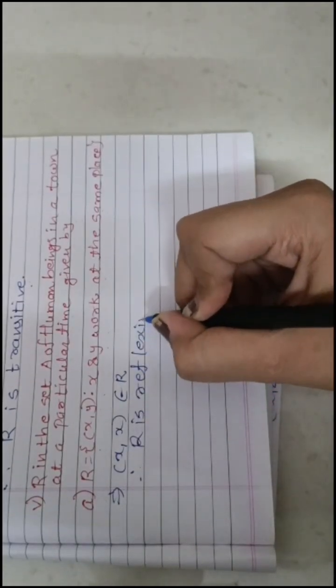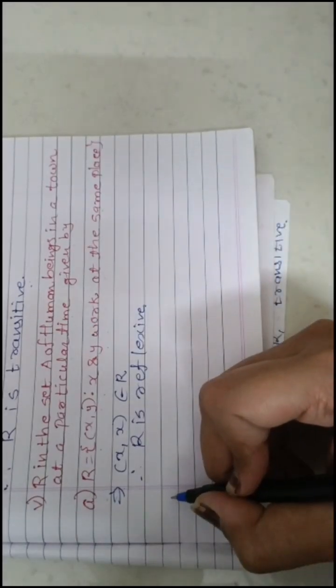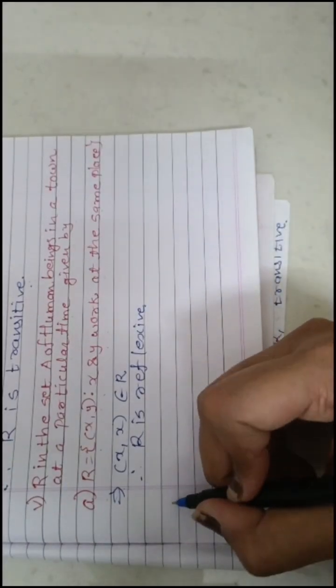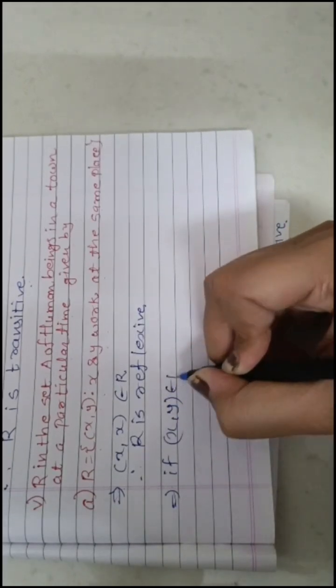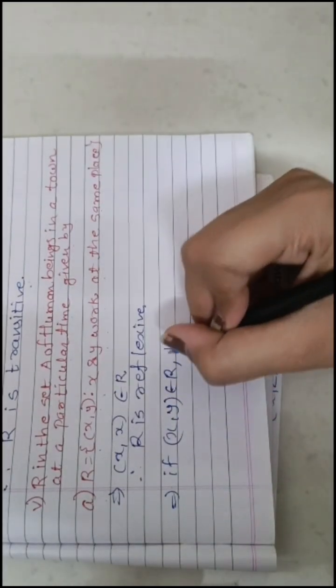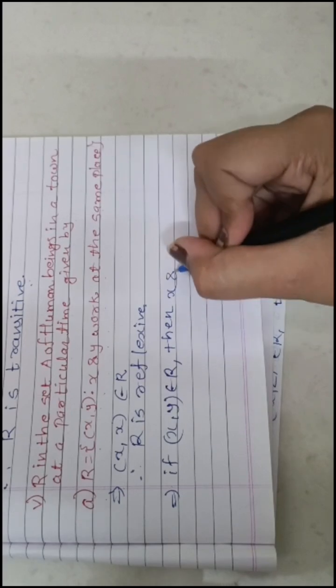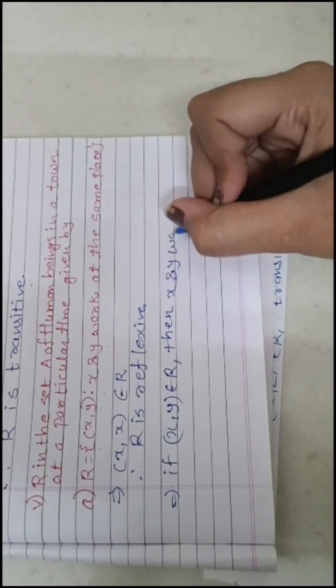First condition satisfied. Second, we have to check for symmetric. If (x, y) belongs to R, it means x and y work at the same place.